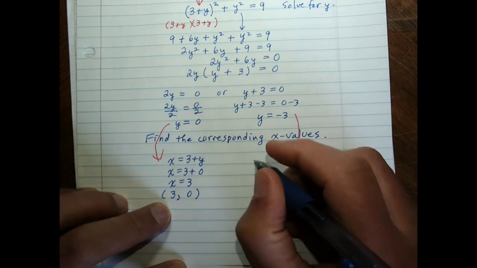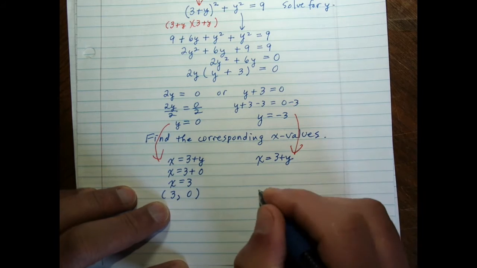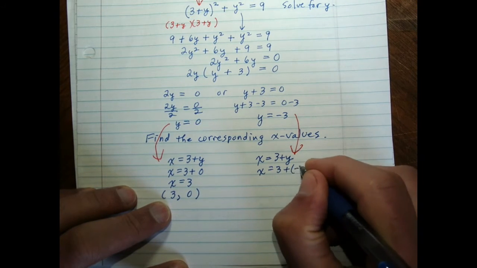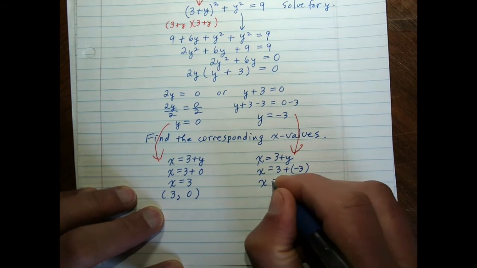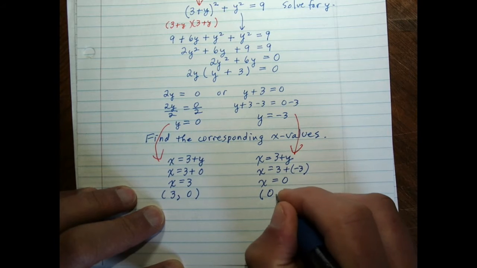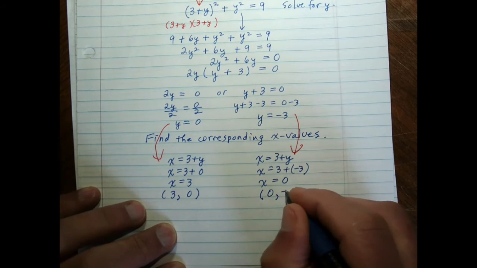From the other y value, I'm going to also plug into x = 3 + y. And so x is equal to 3 plus a negative 3. x is equal to 0. It looks similar, but it's different here. The x coordinate is 0, the y coordinate is -3.